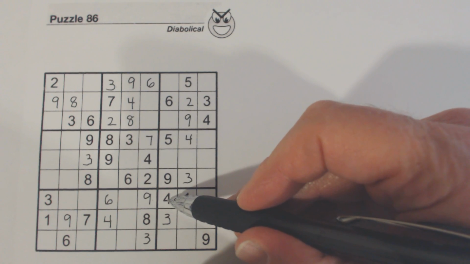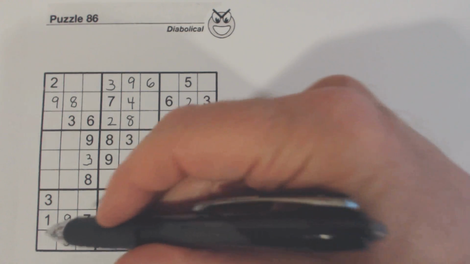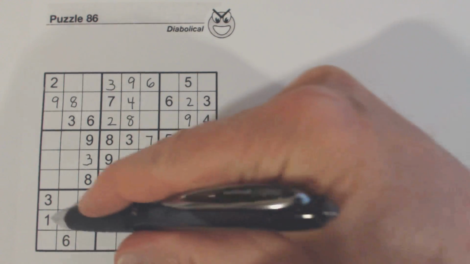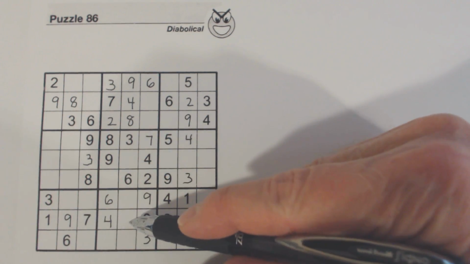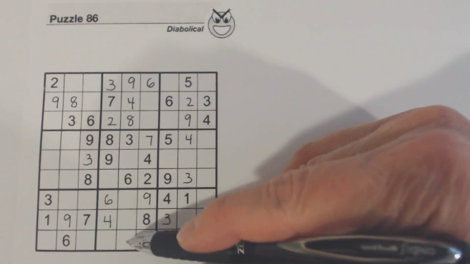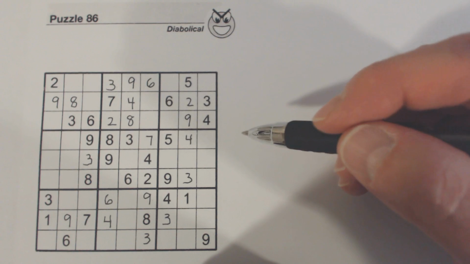Okay, we have a 4 here. One of these two has to be a 4 because of this 4, because of this wall here. So we knew one of these had to be a 4, and there's a 4 there already. So therefore we found that 4.